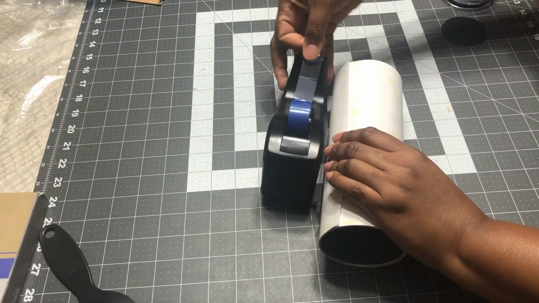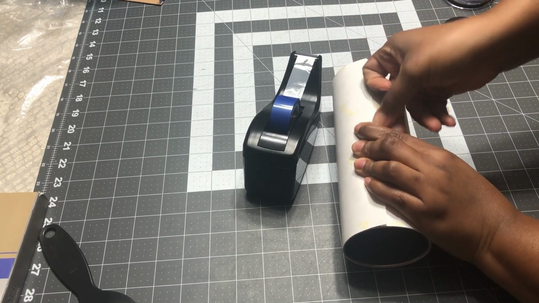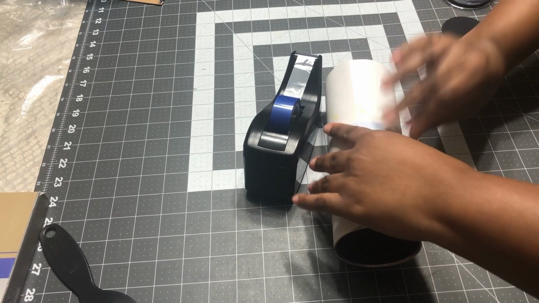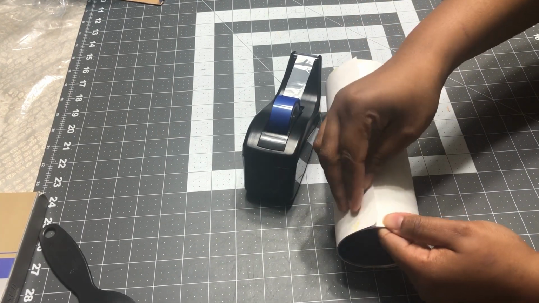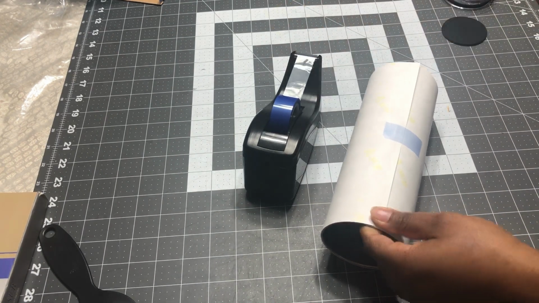So I put a tape in the middle and I pull it very tight. Okay, and then I'm gonna put tape all the way down, and then I'll show you what to do next.